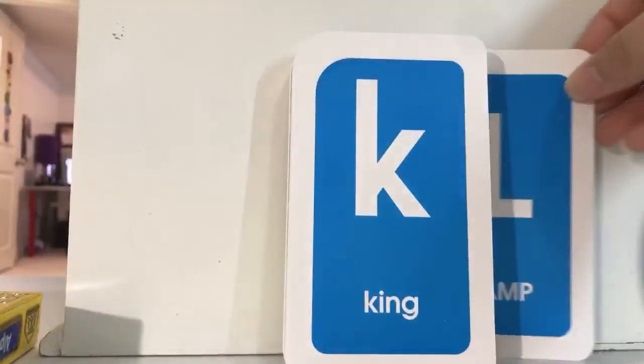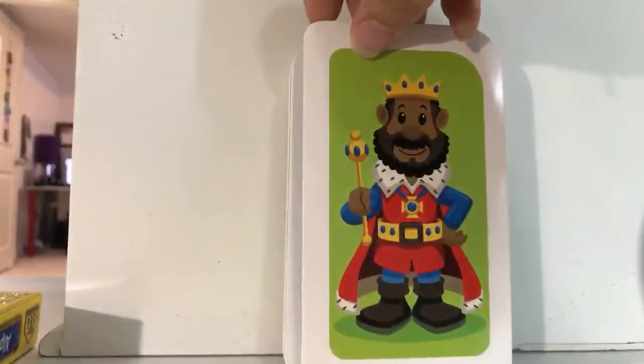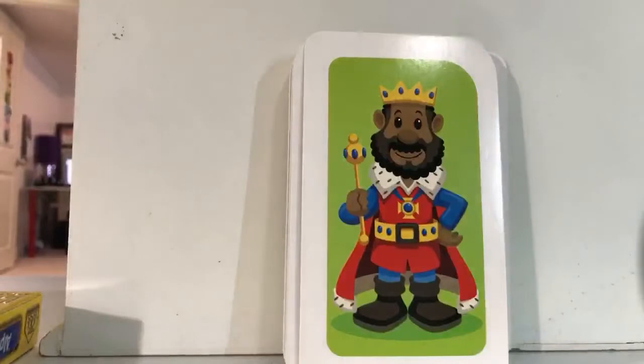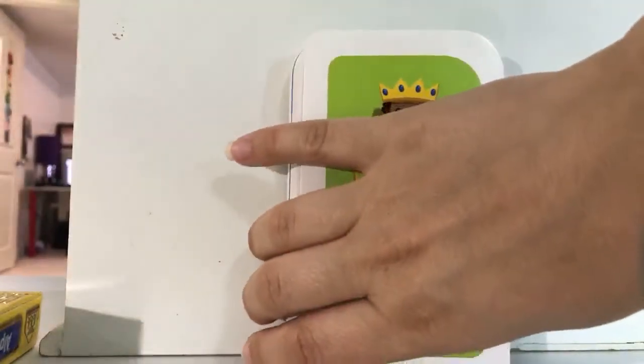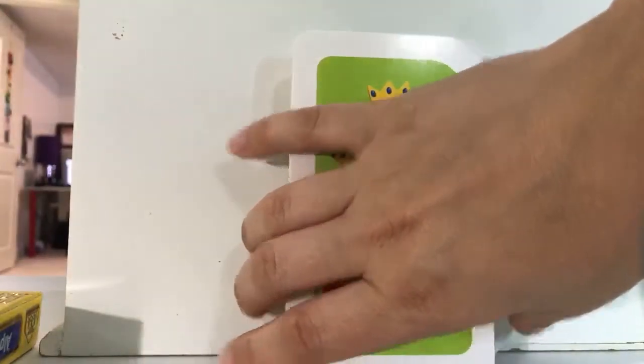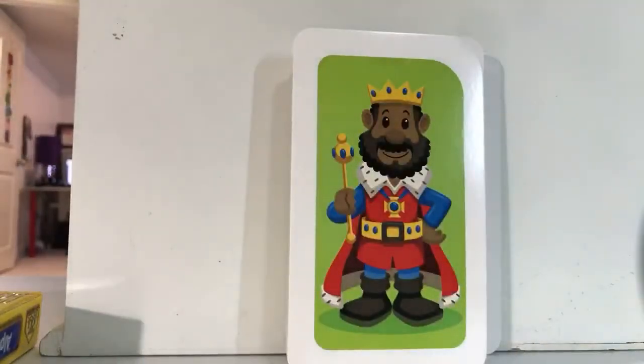Oh, we didn't see the king, did we? Let's look at the king. Oh, look at the king! He's such a cutie. I love that king. Do you think he's a nice king? Do you think he rules his kingdom with love, respect, and kindness, and listens to the people and what they need, and thinks about what they want and deserve and respect?